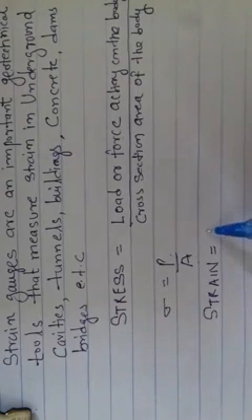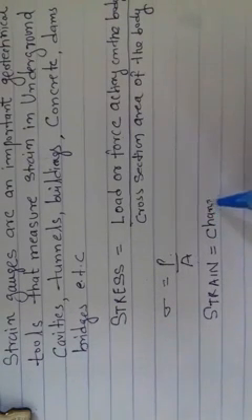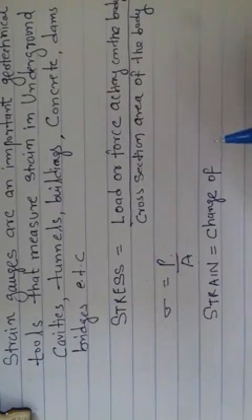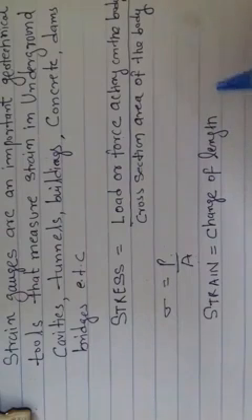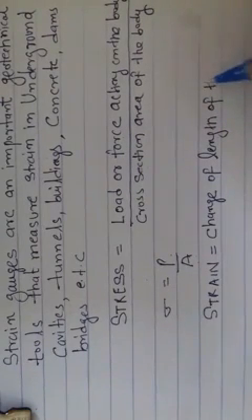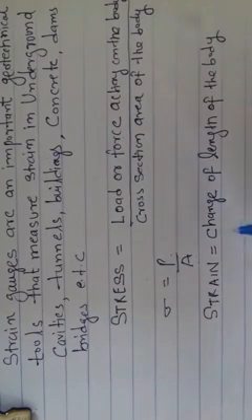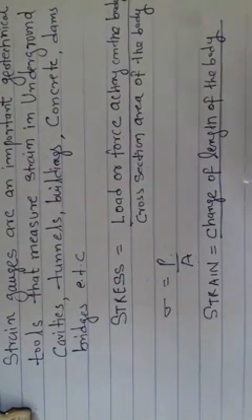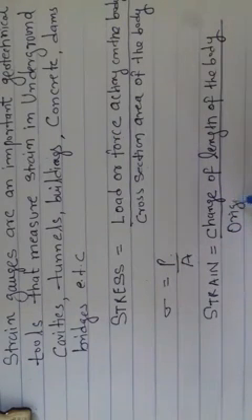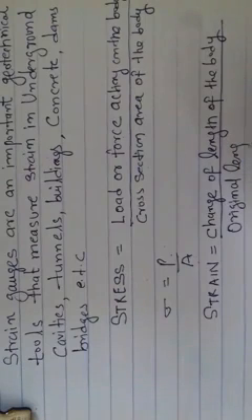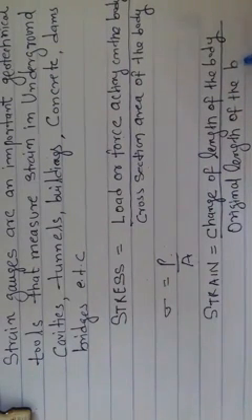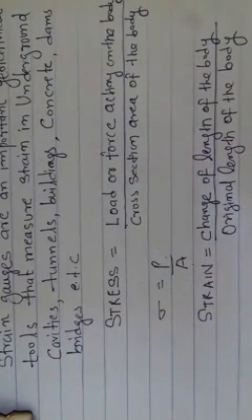It may be written as change of length of the body divided by original length of the body.